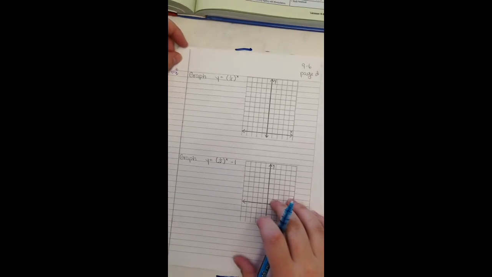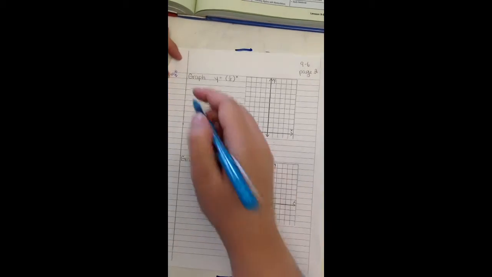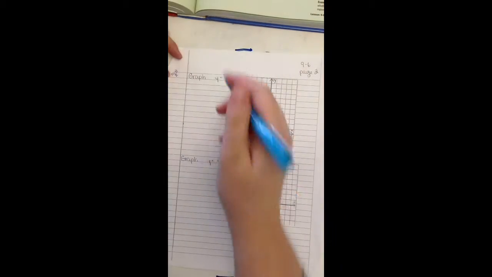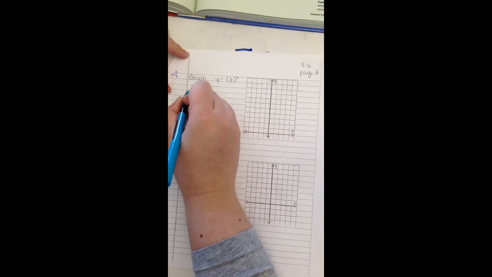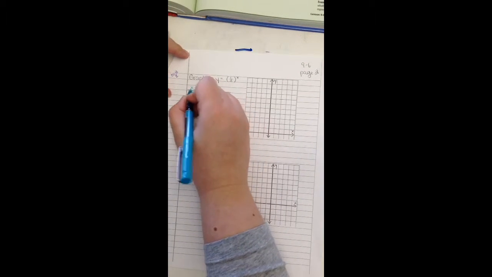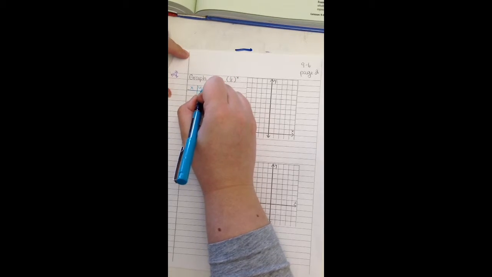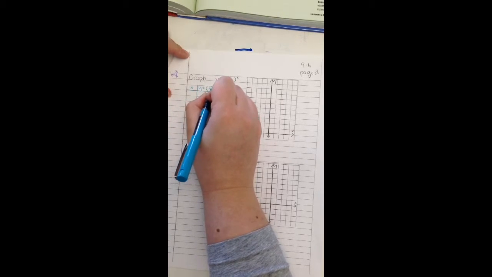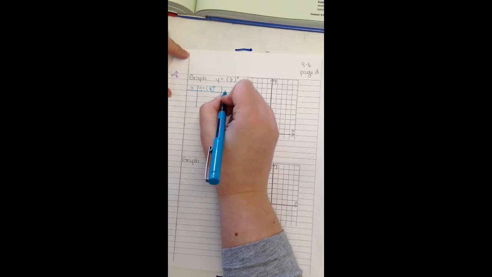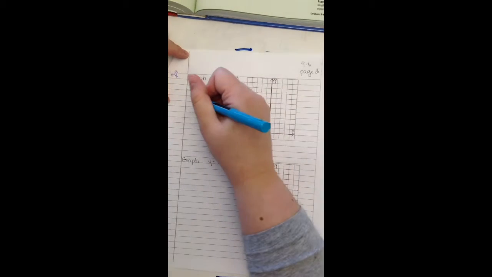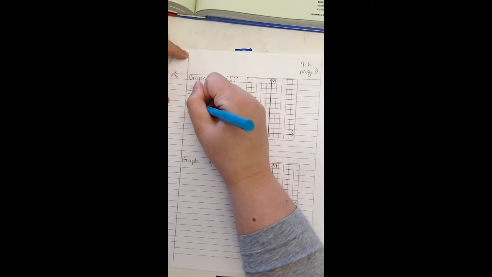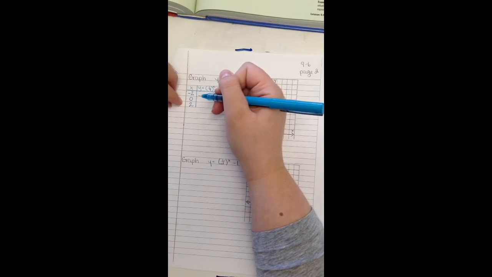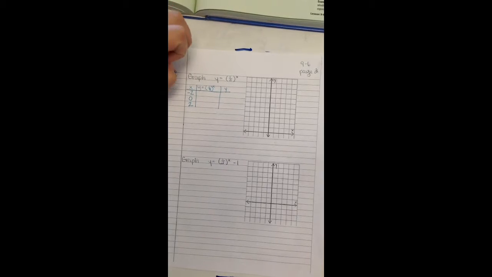Turn to the next page. Let's go ahead and graph another one. I'm going to make my t-chart. Now I have x, y equals (1/3) to the x power, and y. Now I'm going to include 0, and then I'm just going to include -2 and +2, and I'm just going to do those three because it'll give you a good enough picture of what's happening in that graph.